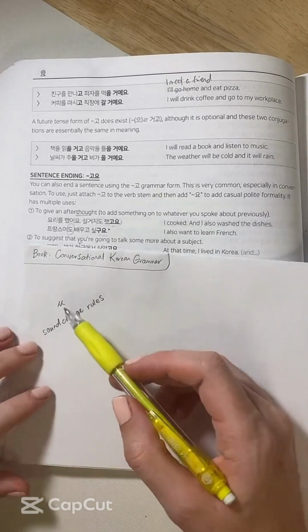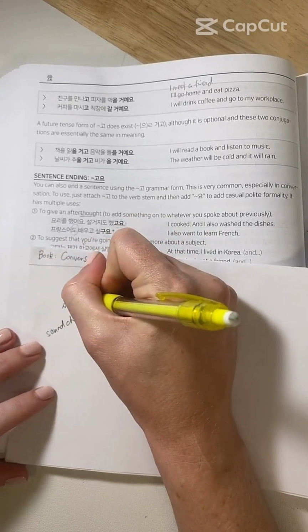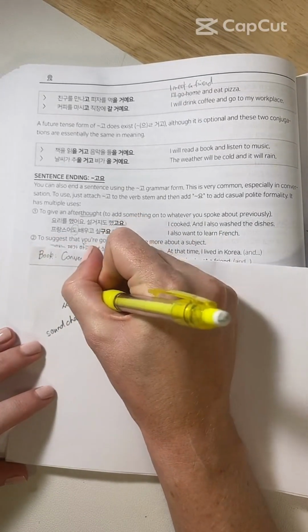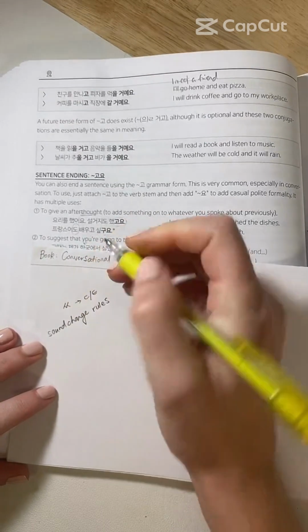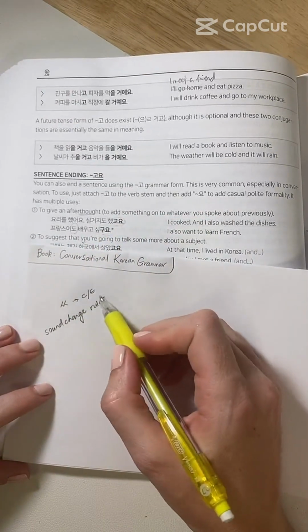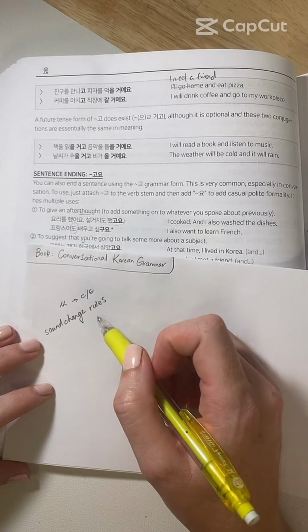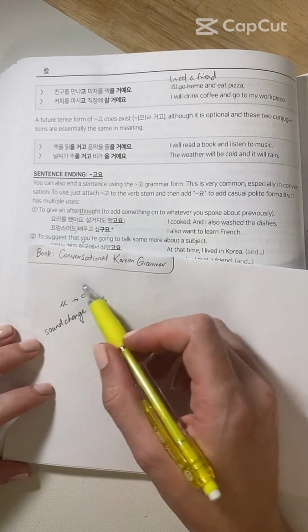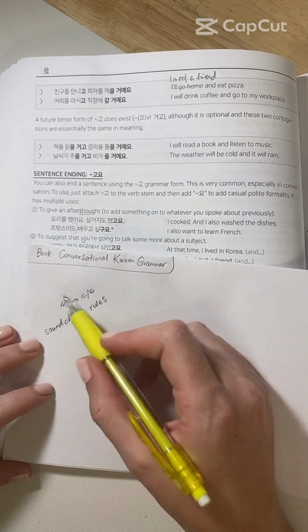And one of these sound changes is from this ㅅ changing to a ㄷ sound or a ㅌ sound. That's one of the things that can happen, but there's so many.